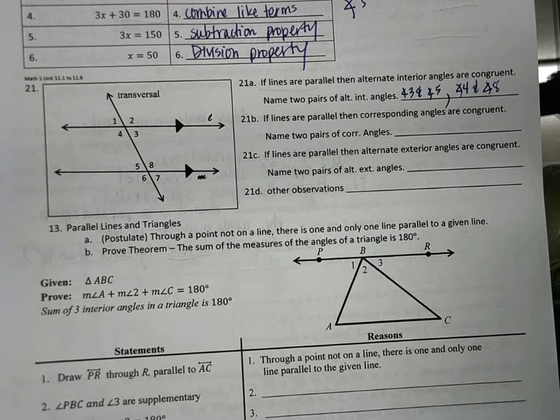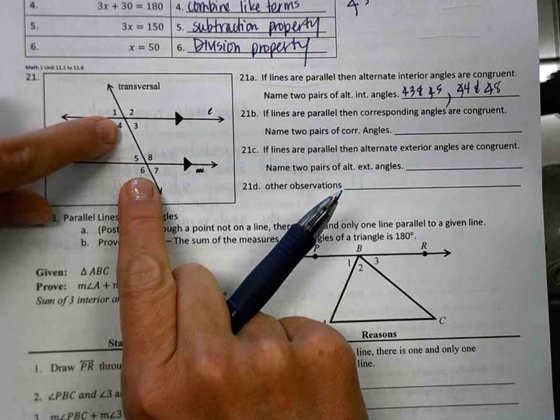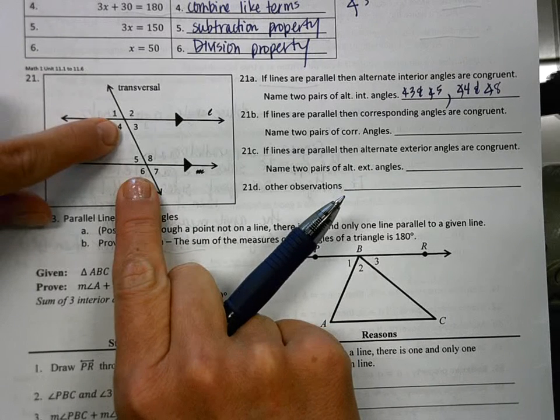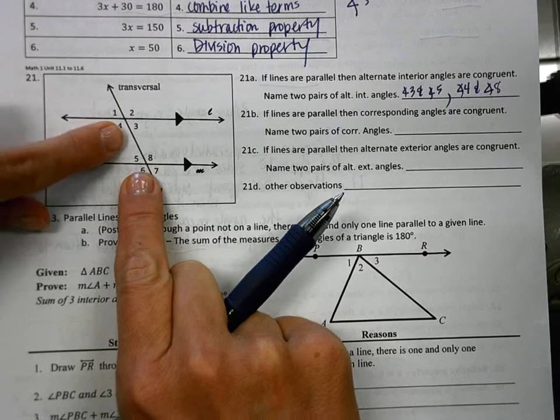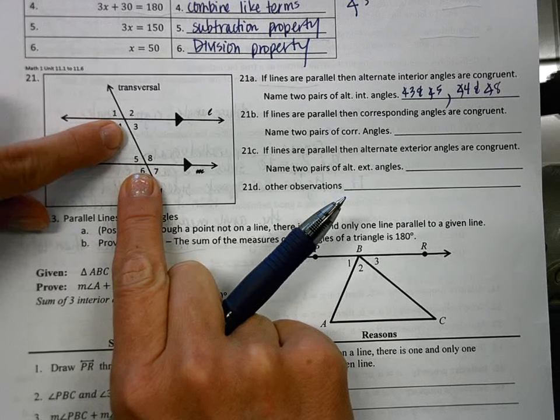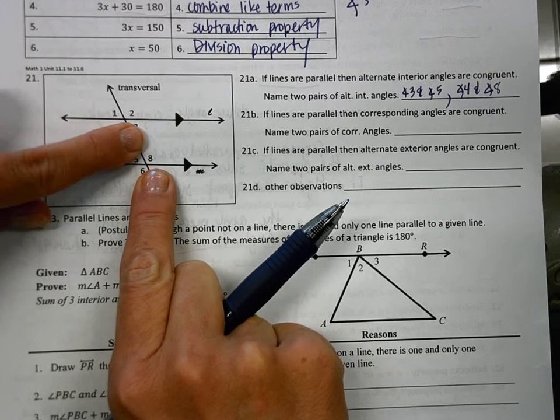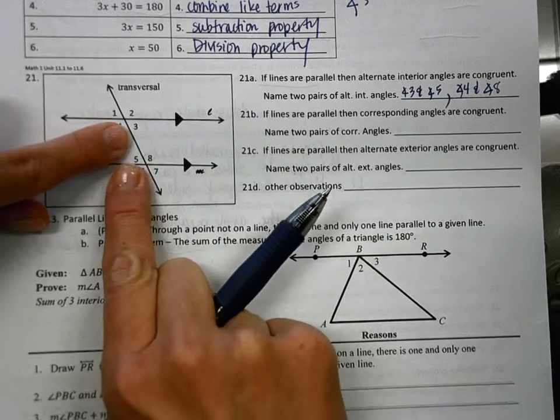3 and 7 is a pair. Good. What's the other ones? Good. So see how 4 and 6 are in the same spot but on different lines? Those are corresponding angles. That means that 1 corresponds to 5. 2 corresponds to 8. 3 corresponds to 7.